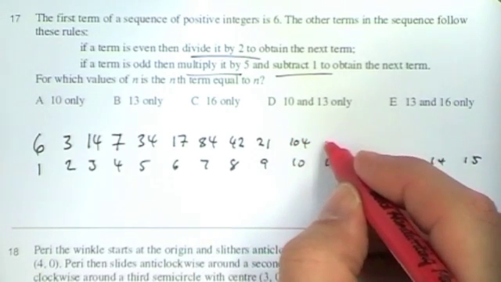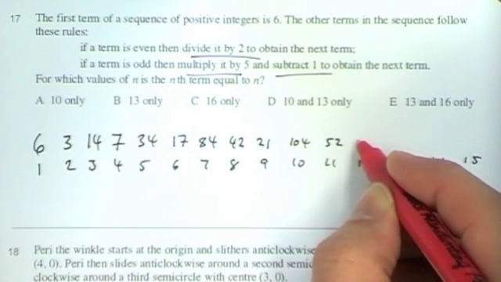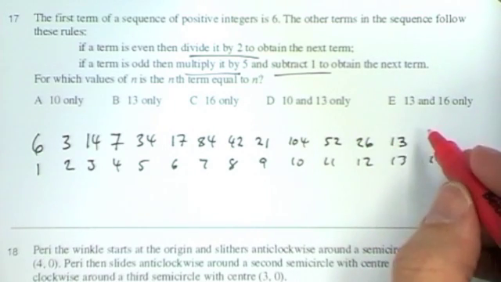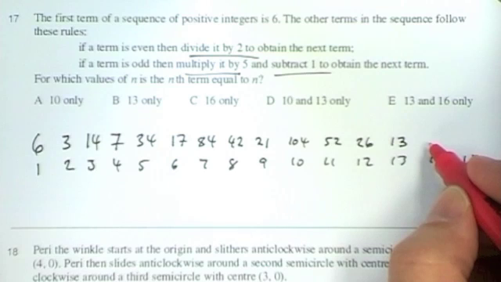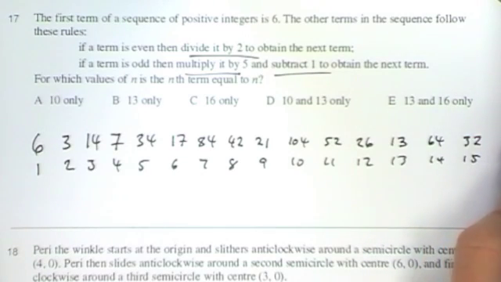That's even, so divide by 2 is 52, divide by 2 again to get 26, divide by 2 again to get 13. It's odd, so multiply by 5 to get 65, take away 1 is 64, even, so divide by 2 is going to be 32, even goes back to 16. I could keep on going to 8, 4, etc.